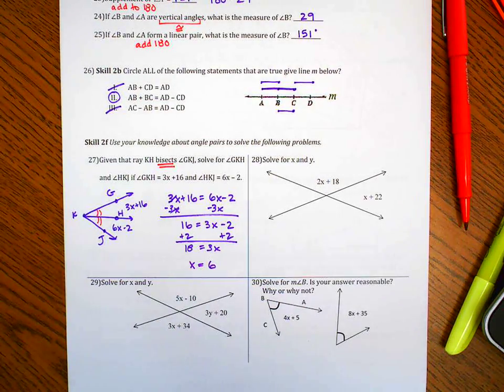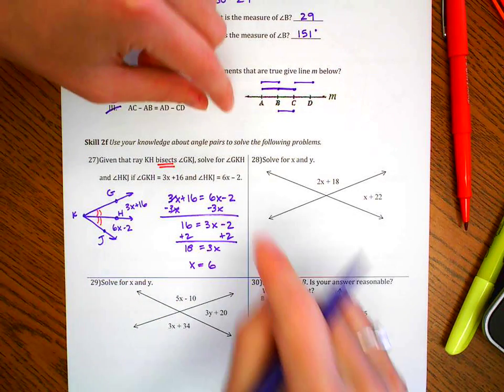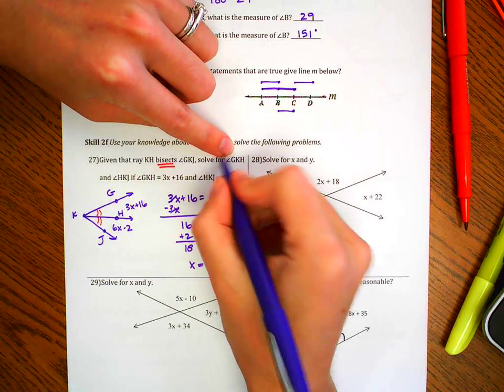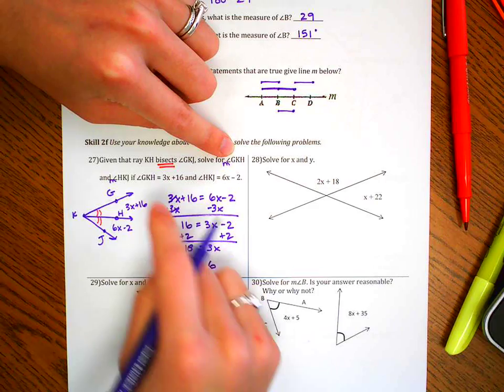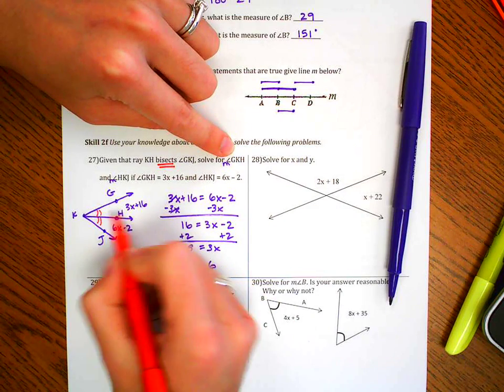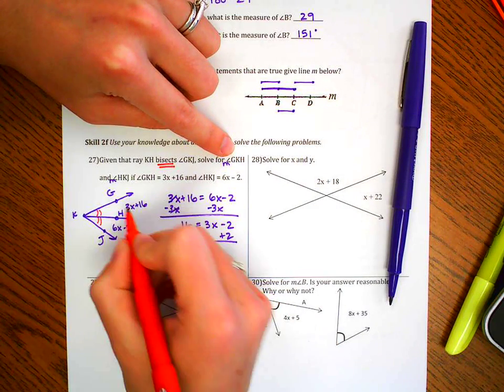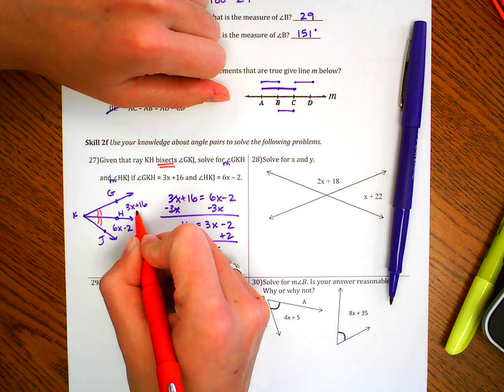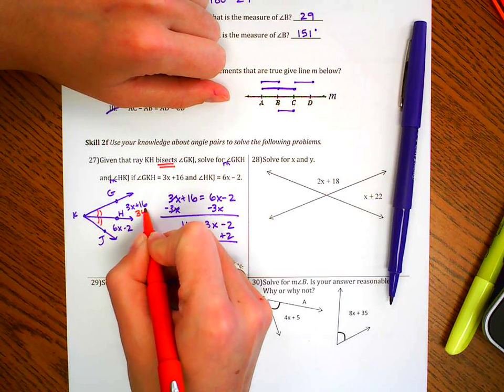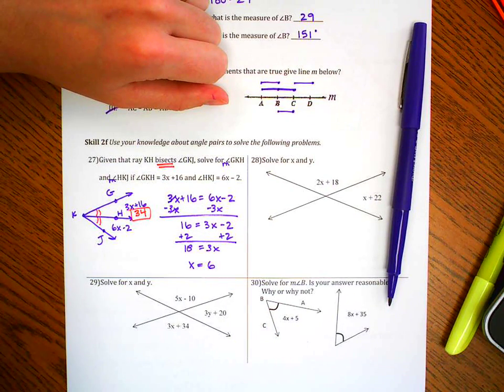But here's the thing, it didn't ask me for x. It asked me for, that should have a little measure sign here, sorry, for the measure of this and the measure of this. GKH is right here. We now know that x is 6. Well, 3 times 6 is 18. 18 plus 16, I believe, is 34. So there's one of our answers.